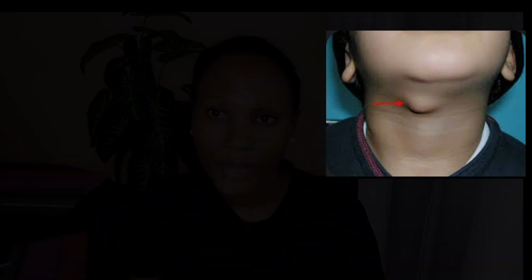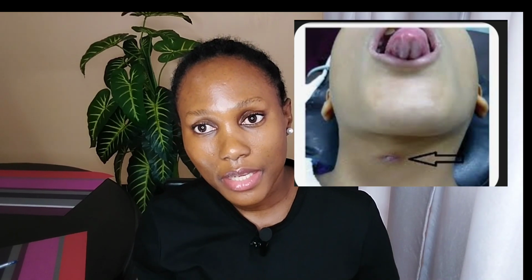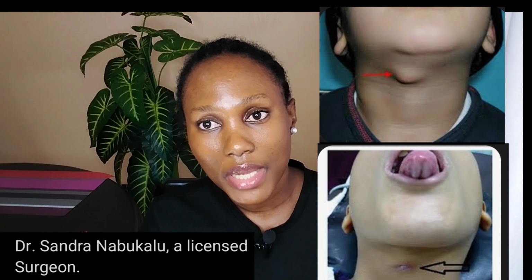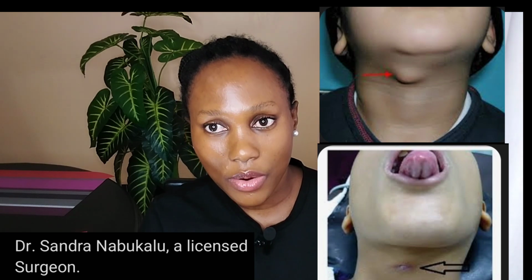In a setting where we have a thyroglossal cyst, it presents as a painless swelling, usually in the midline of the neck. This swelling is usually mobile, and it moves up and down on swallowing, and it moves upwards on protruding the tongue. In the setting of the thyroglossal fistula, we end up with a small opening, usually on the midline of the neck, discharging pus or mucus. These two conditions are common in children and adolescents, but they can also present later on in life.